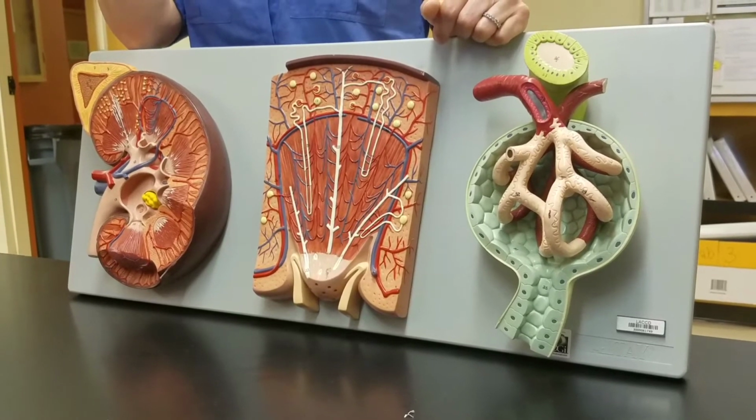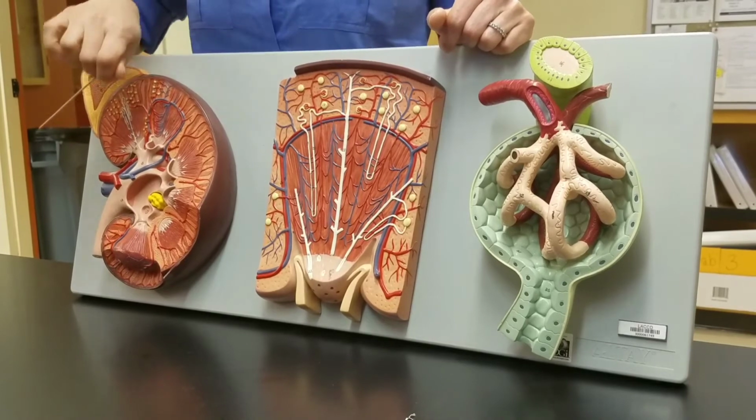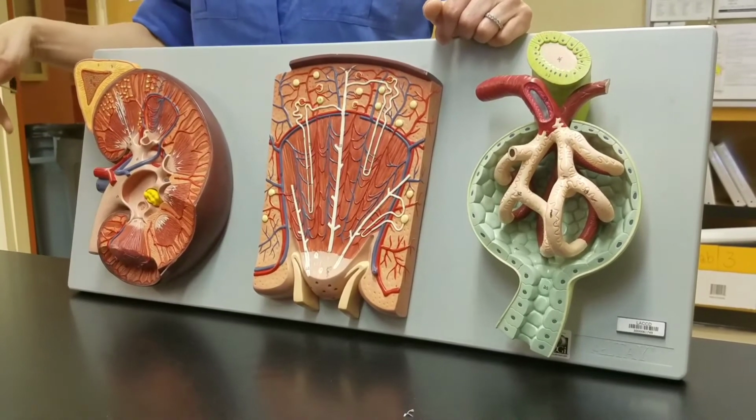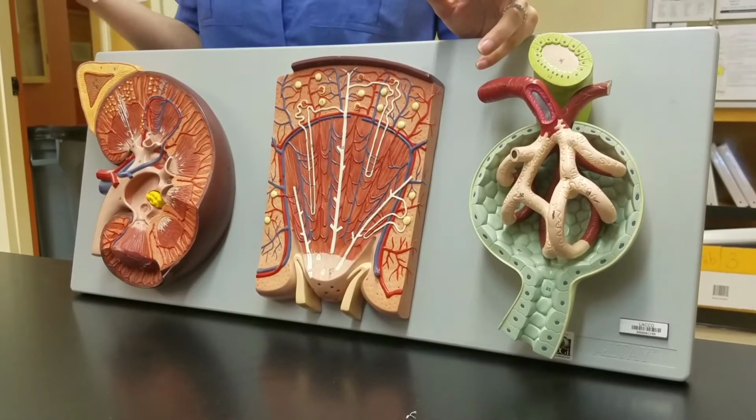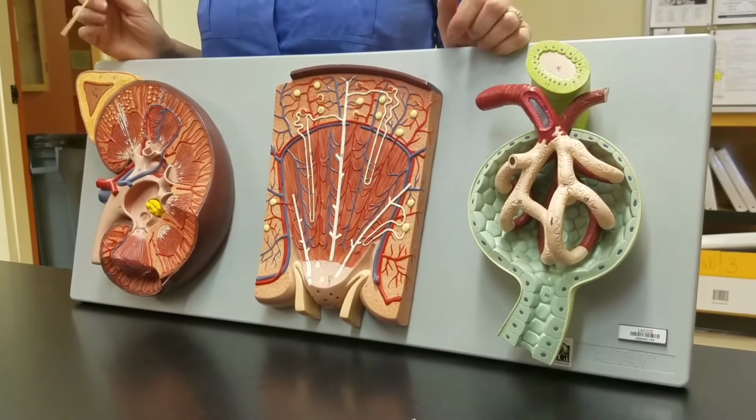Okay, we had a segmental, remember with the arteries, we had a segmental artery. Going back when you're in the veins, there is no segmental vein. Okay, pay attention to that.